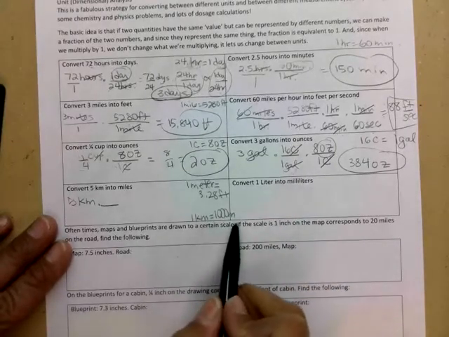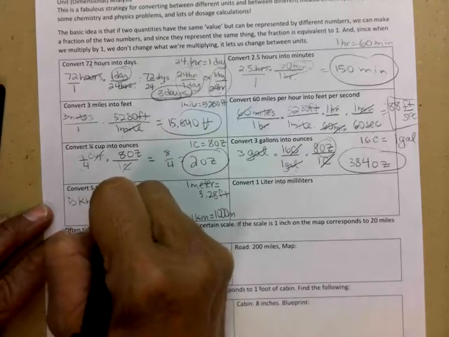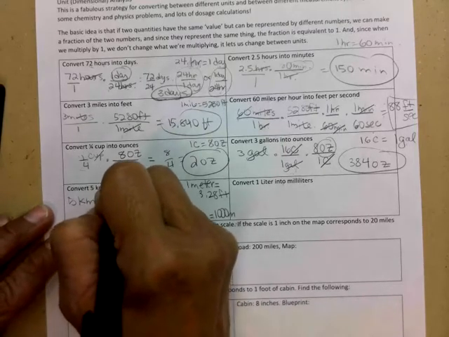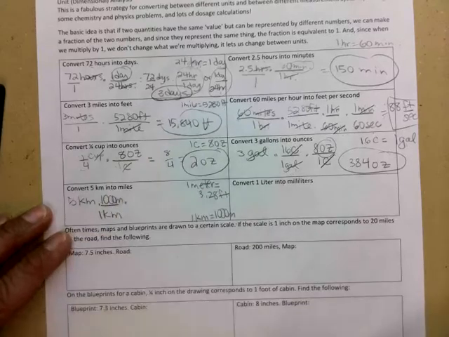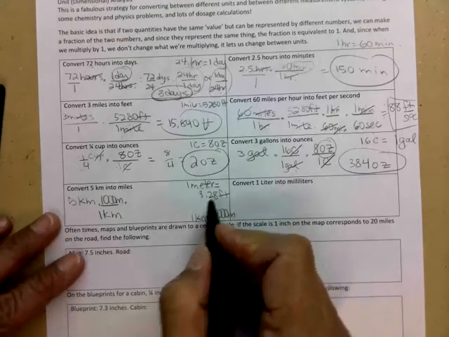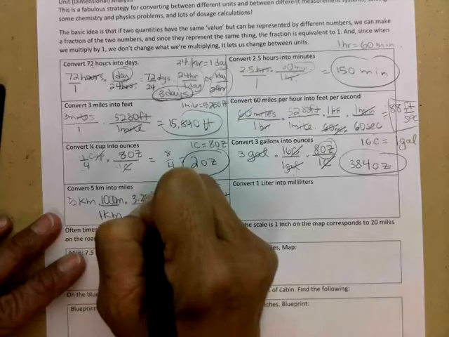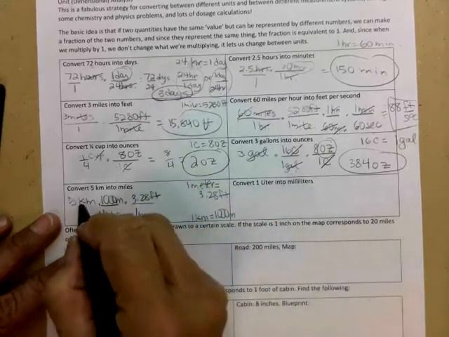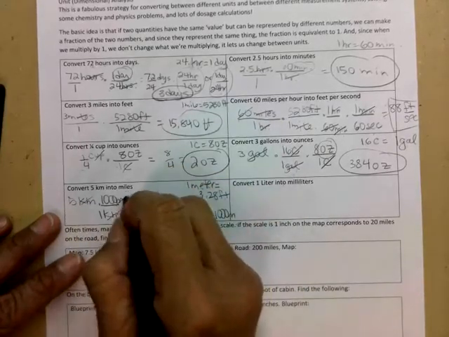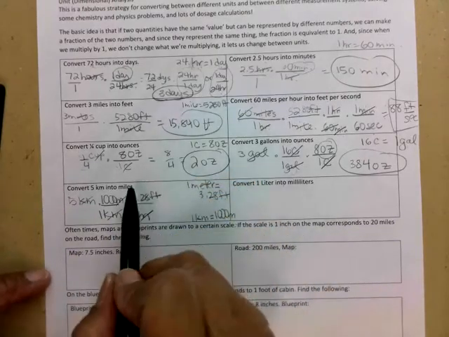So 1 kilometer, let's get that into meters first. So 1 kilometer is 1,000 meters. And then I can get to feet. So I'll do 1 meter on bottom and 3.28 feet on top. So let's see, kilometers get to cancel, meters get to cancel. So now I know how many feet, but I wanted miles.